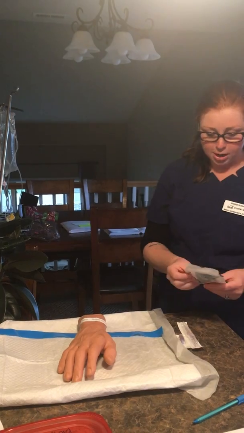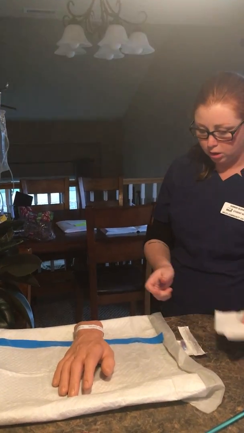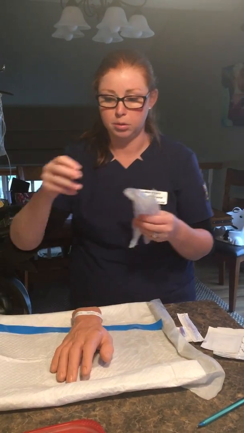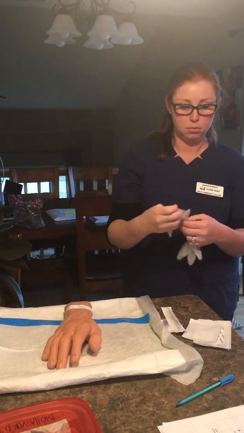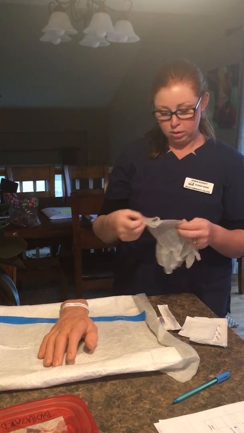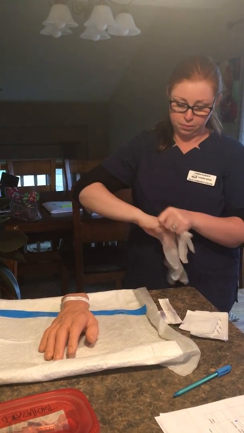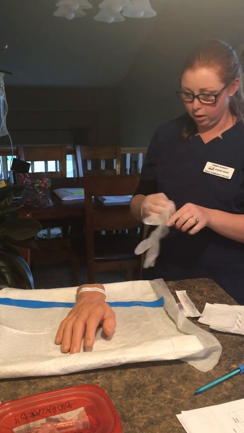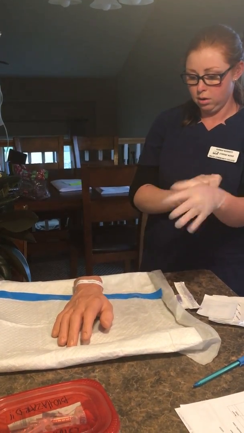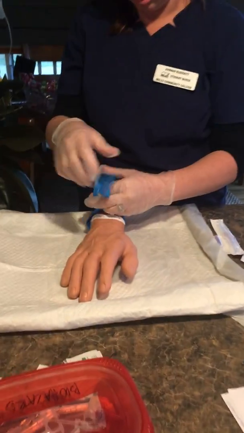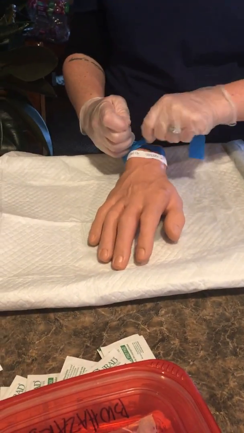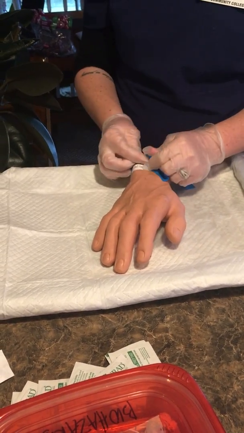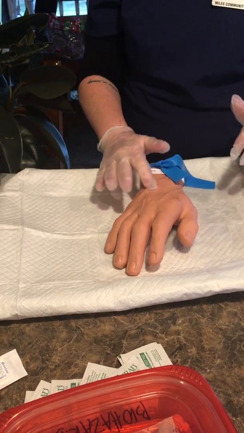And once I have all my supplies gathered, I can go back to my patient, wash my hands again, and I'm going to go ahead and throw some gloves on here. I'm going to locate my vein again. Go ahead and place the tourniquet. Nice and snug. But again, not too snug. So I have my vein here.